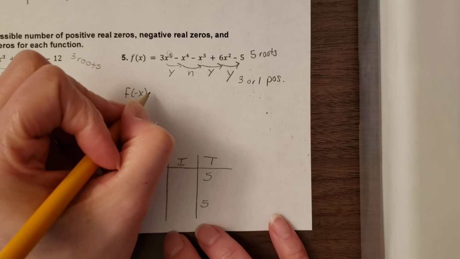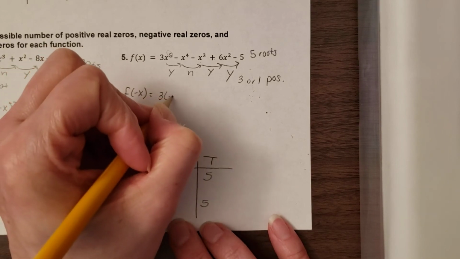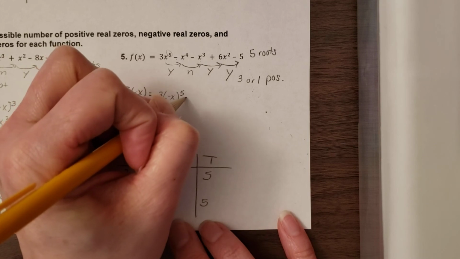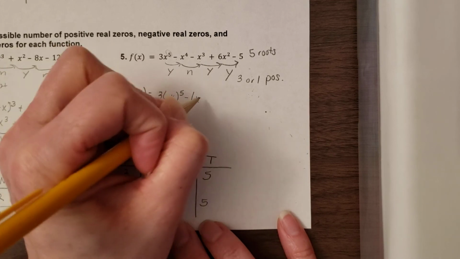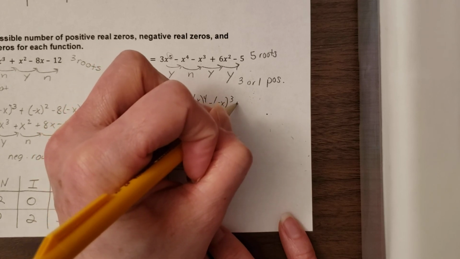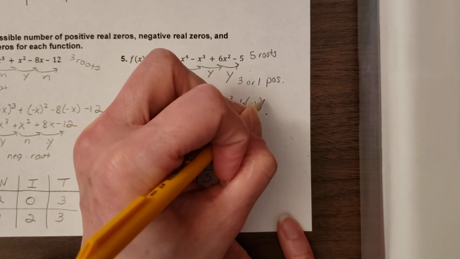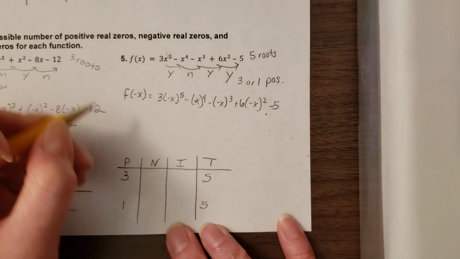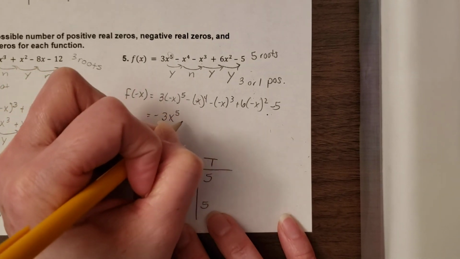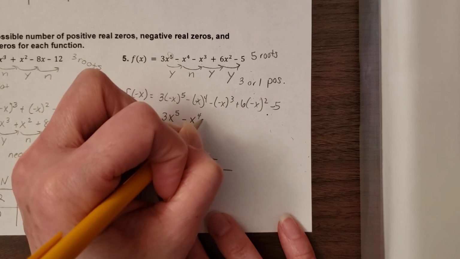Now, let's see what happens when we plug in a negative. 3 times negative x to the 5th minus negative x to the 4th minus negative x cubed plus 6 negative x squared minus 5. All right, so if it's an odd power, it has now switched signs. If it's even, it has remained the same.